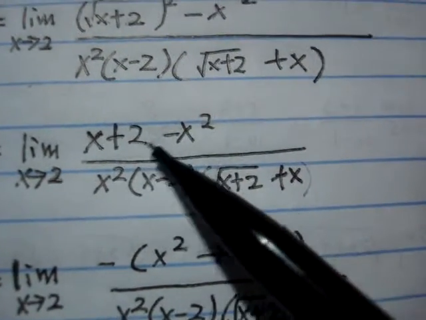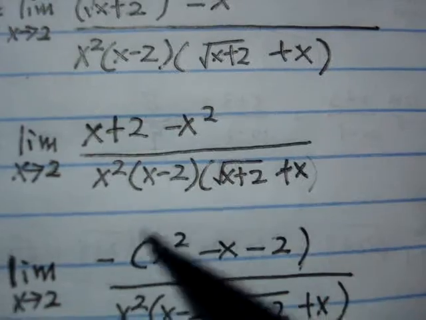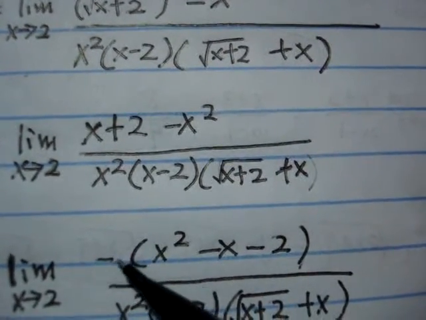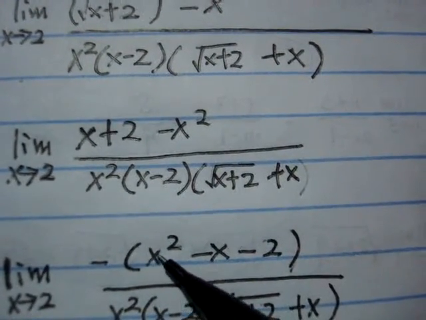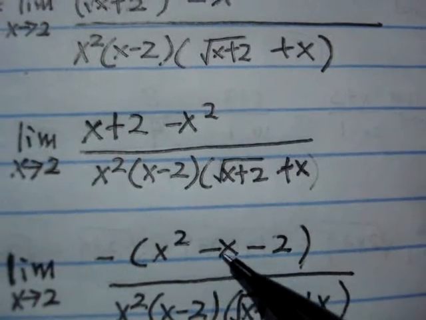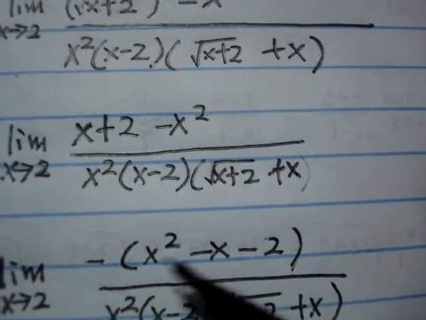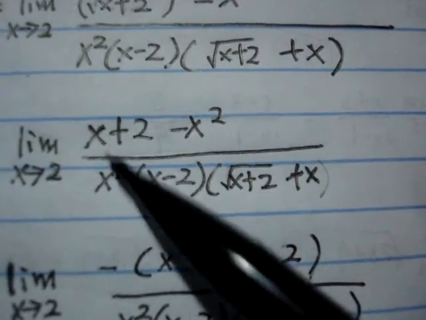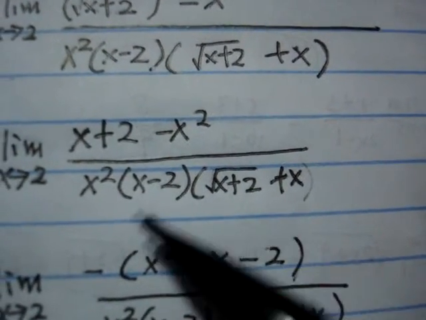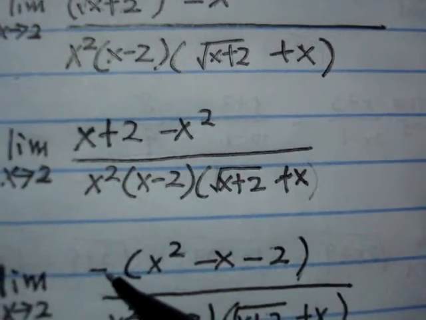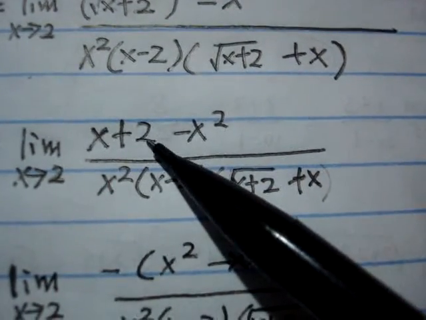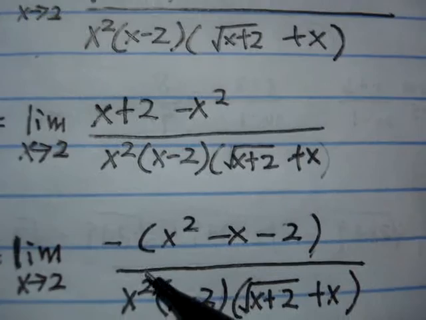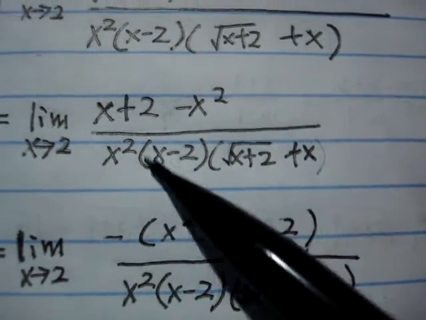So negative x squared, you take out the negative times x to the second power minus x, because minus x times negative 1 becomes x. Minus 2 times minus 1 becomes plus 2. As for the denominator, it will be the same thing right here.